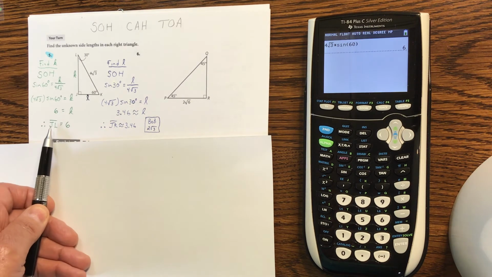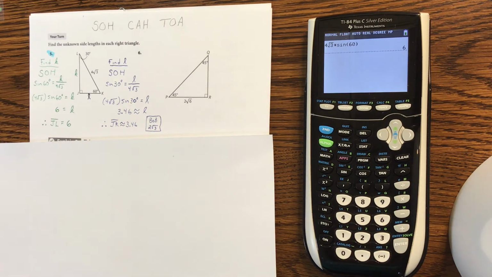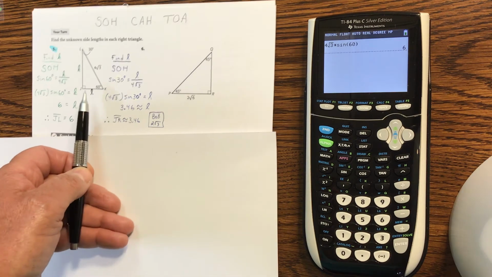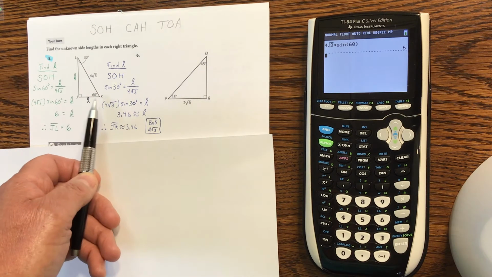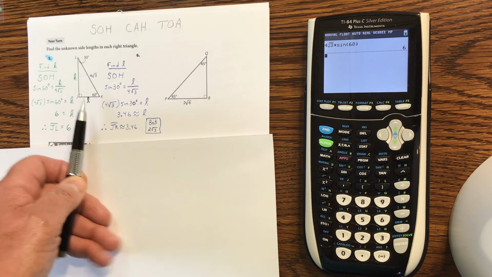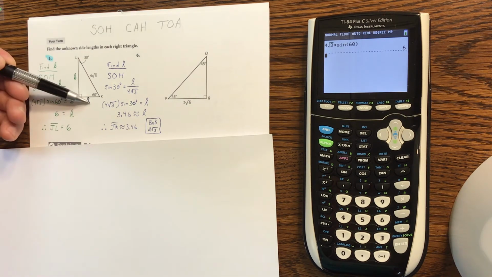Therefore, we can say the length or the line segment JL is going to be 6. All right, now Blue is trying to find the length of the other side, which in this case is length JK. We're going to label it L because it's going to be the side opposite the angle L.